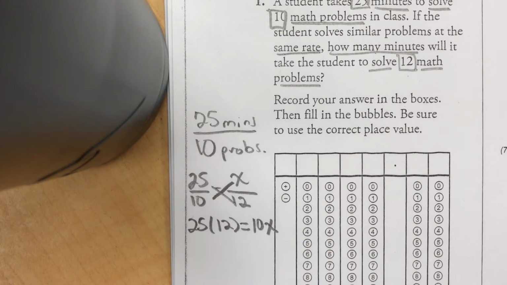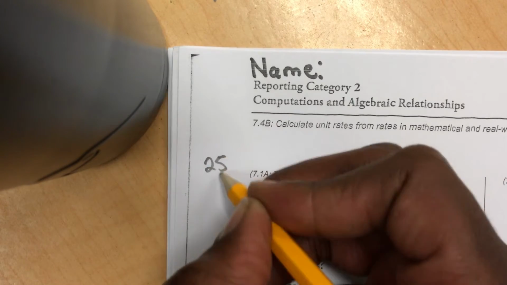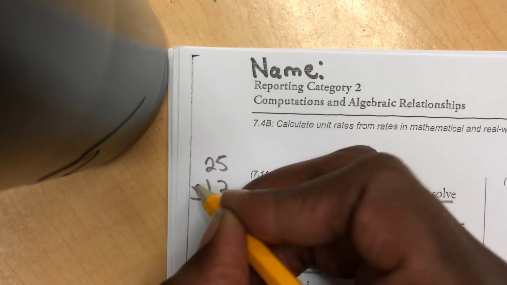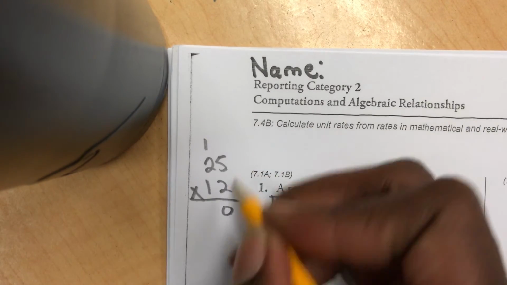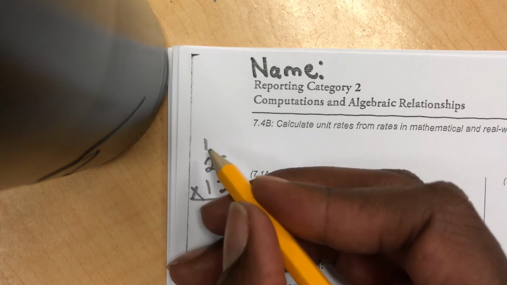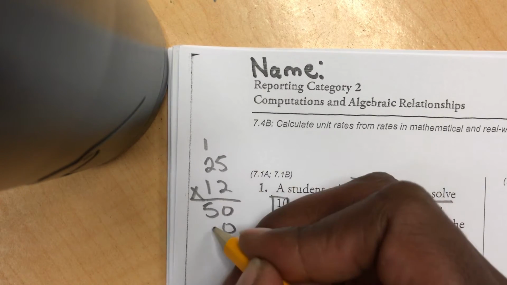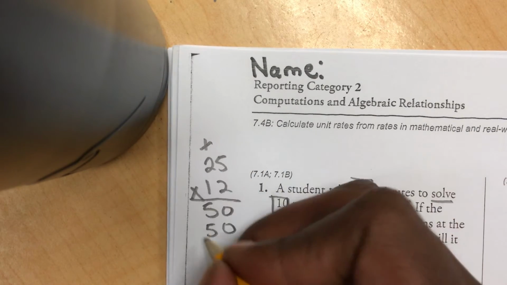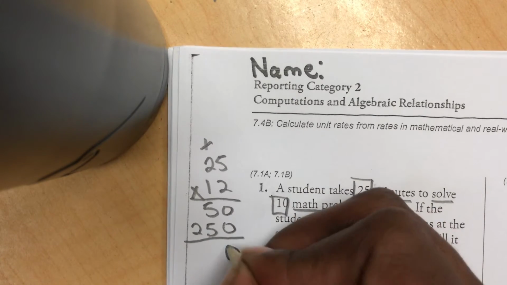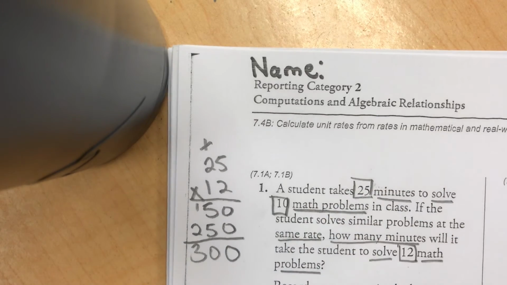Now, when I end up with this, I need to figure out what 25 times 12 is. So I'm going to come up here, multiply 25 times 12. 2 times 5 is 10. 2 times 2 is 4, plus 1 is 5. Hold my place. 1 times 5 is 5. 1 times 2 is 2. I add them together and end up with 300.